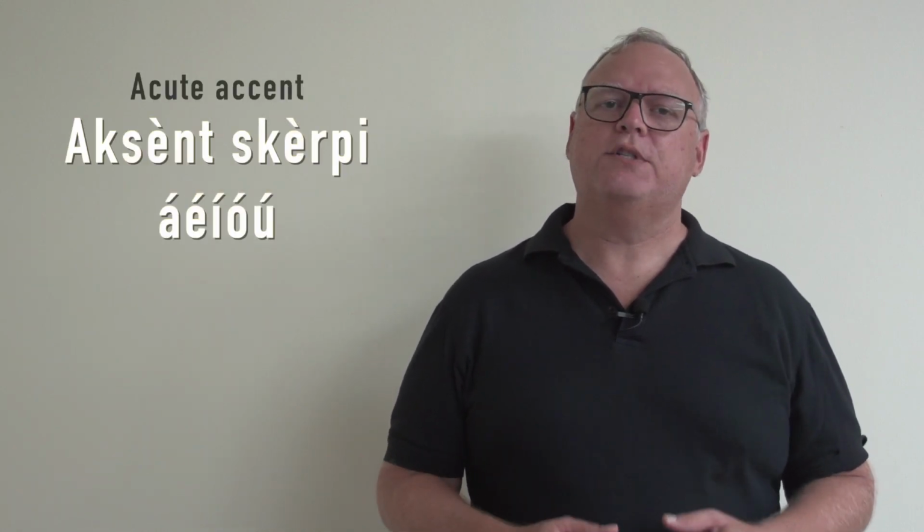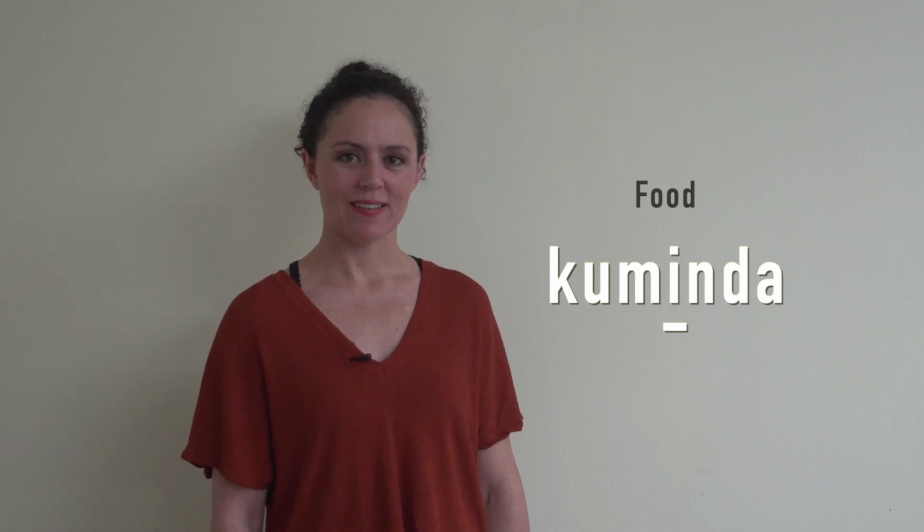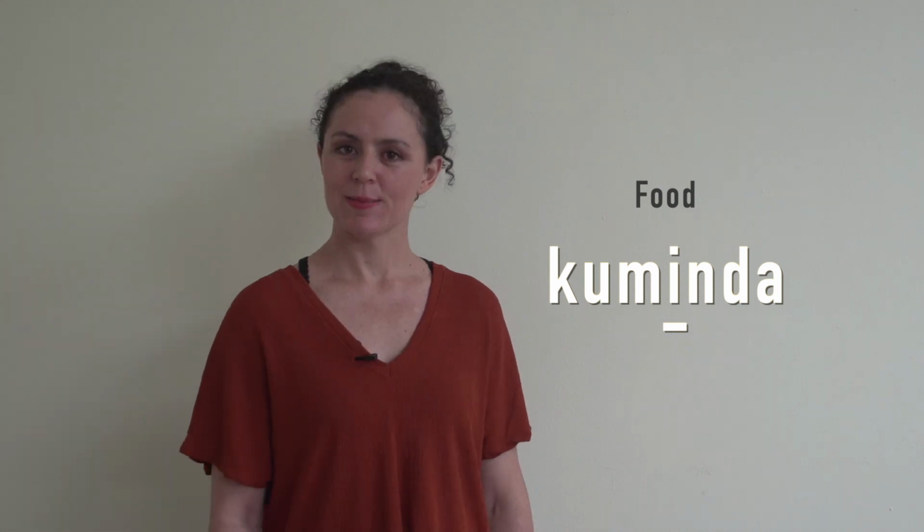The acute accent, or accent skèrpi, is placed on the vowels A, E, I, O, U. In Papiamentu, emphasis is especially important because one word can have several meanings based on where emphasis is placed. With words ending in a vowel or the letters N or S, emphasis is automatically placed on the penultimate syllable, so the second to last syllable. For example, comida. Here the emphasis is on the I. This means food. When an acute accent is present, emphasis is placed on the vowel with the accent.